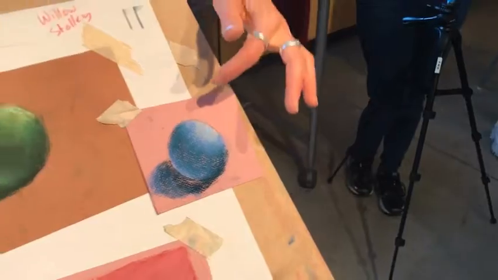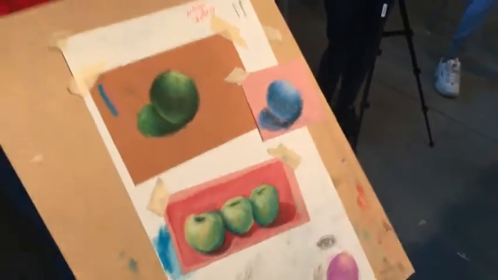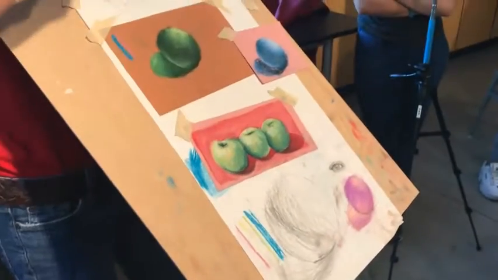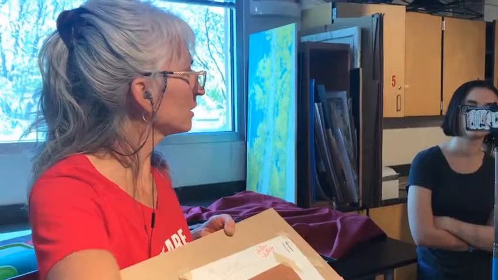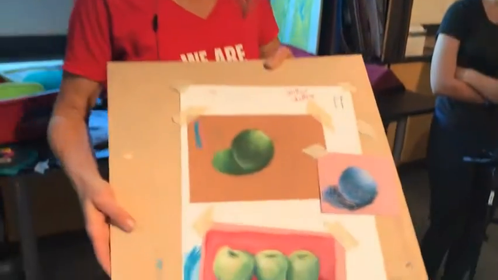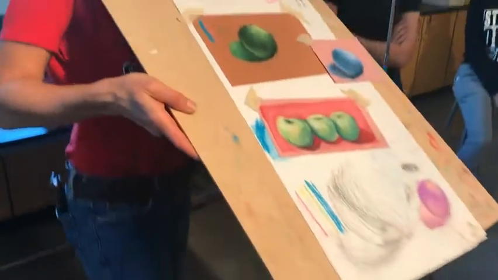Feathering. And I teach not to blend very much. This guy taught to blend a lot. So we are going to talk about hardly doing any blending. Today I'm just doing the first step, and then we'll do another video for the next step. Apples, pears, working on making some nice blending. Thank you for showing that, Willow.